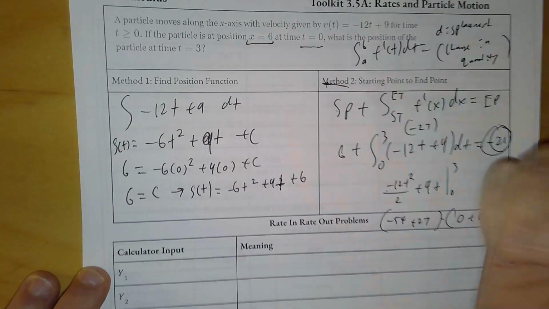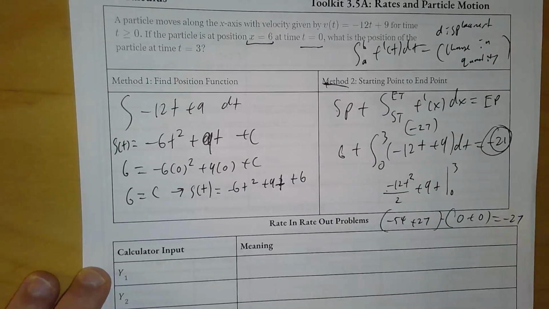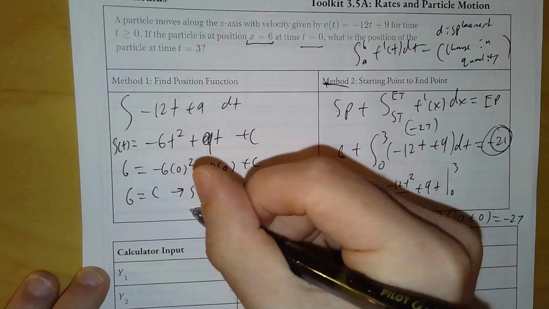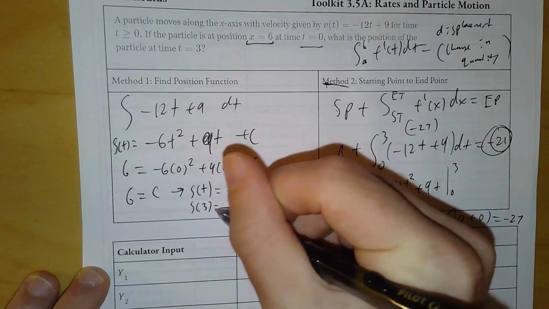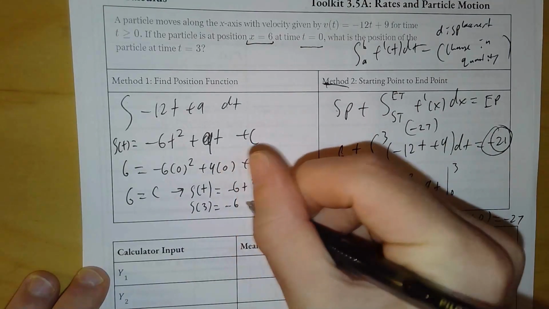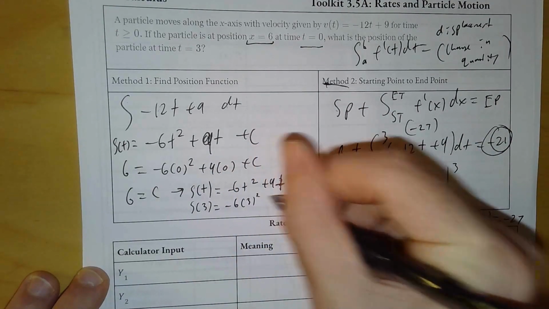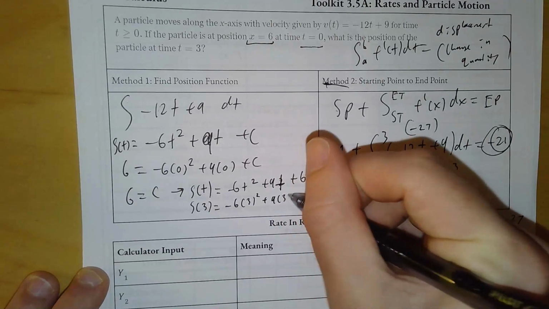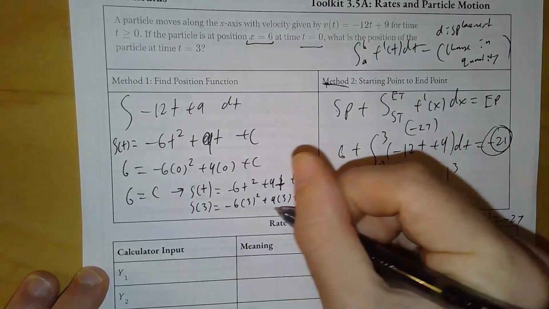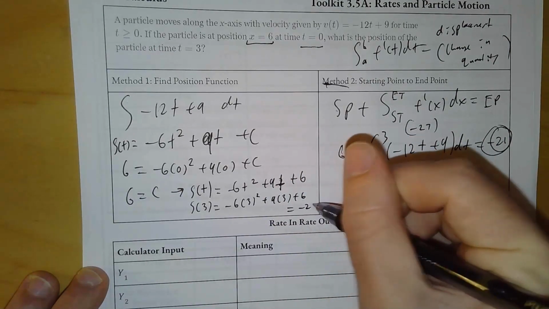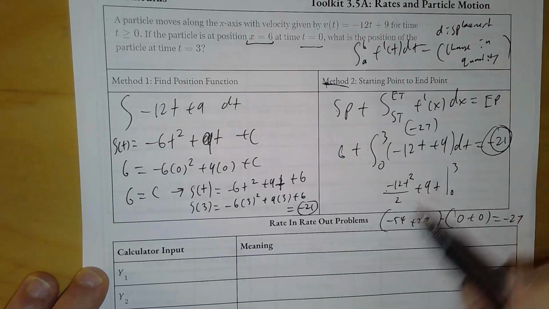And now I have my real position function without the c, and I apply 3. So I'm going to do s of 3. That's going to get me negative 6 times 3 squared plus 9 times 3 plus 6. And if you evaluate that, you'll get that equals negative 21. And notice that that is the exact same answer.